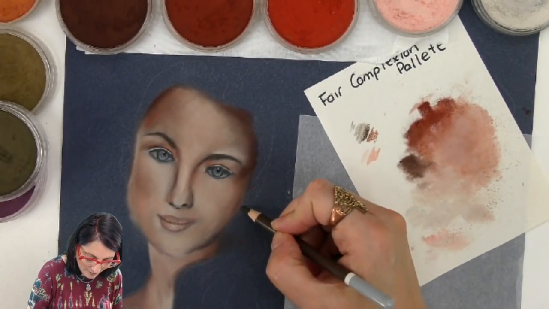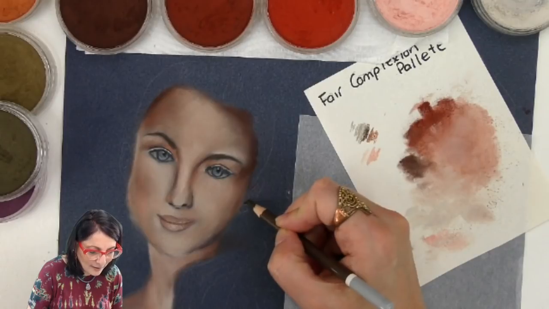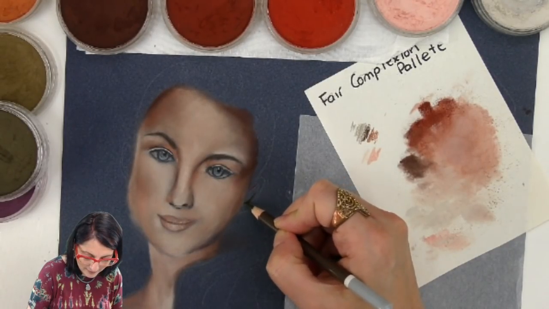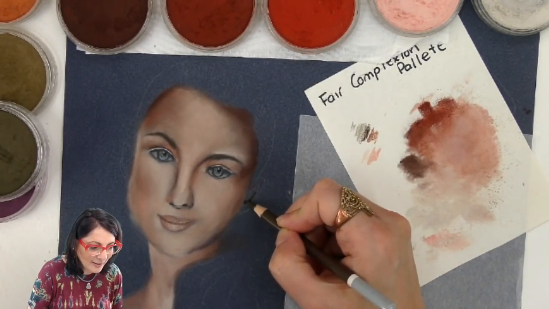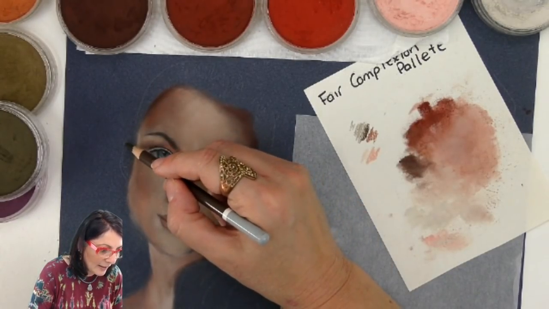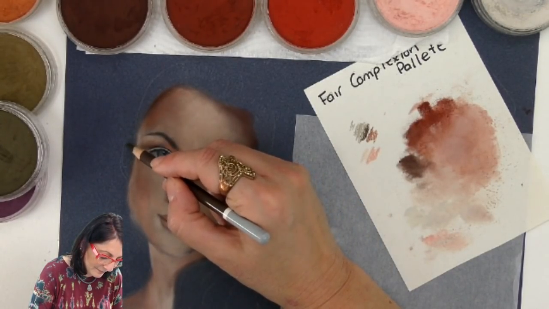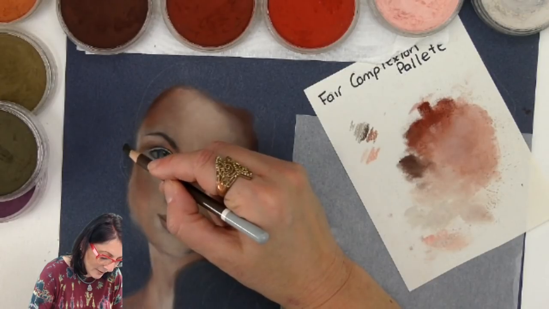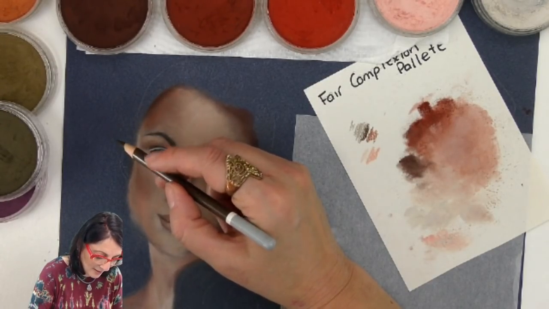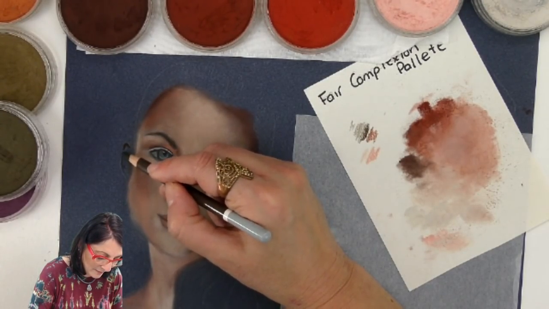Her ears, sometimes there's this dark bit here. Ears are like hands for me, as well. I struggle with the ear.